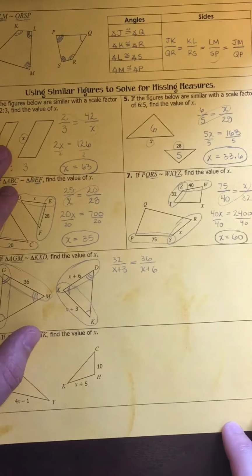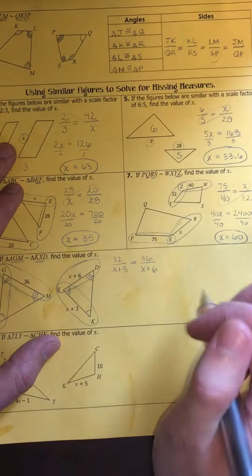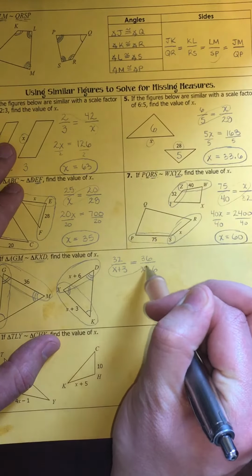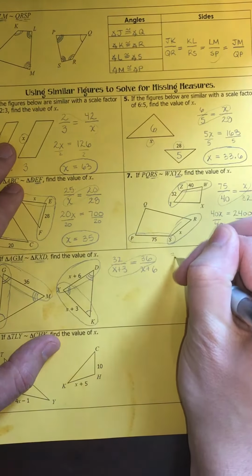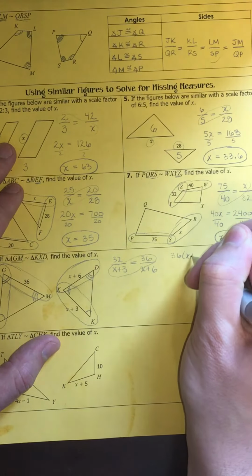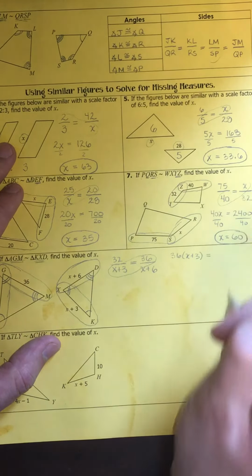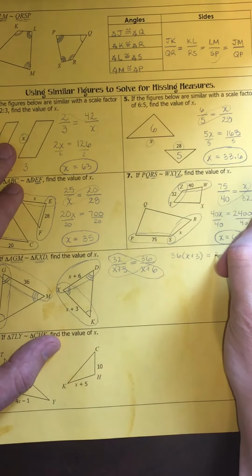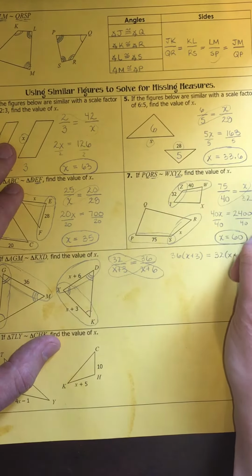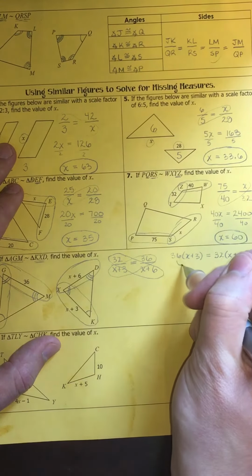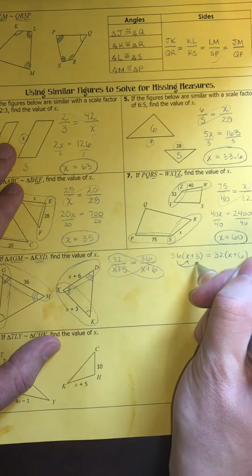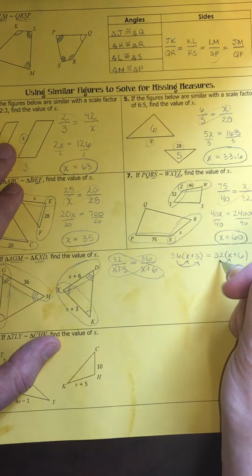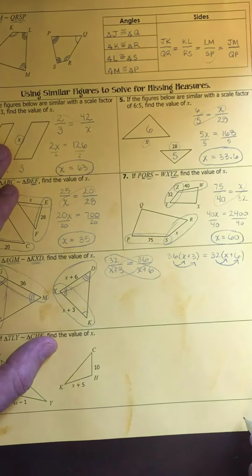So I'm going to cross multiply in order to now solve for x. Here I have 36 times the quantity x plus 3, all equal to the cross multiplication of this, 32 times the quantity x plus 6. So not forgetting that I have to distribute that 36 to both numbers and this 32 to both numbers within that set of parentheses.